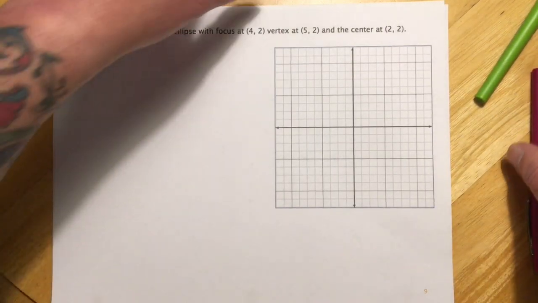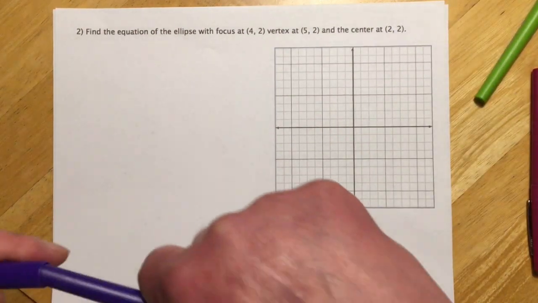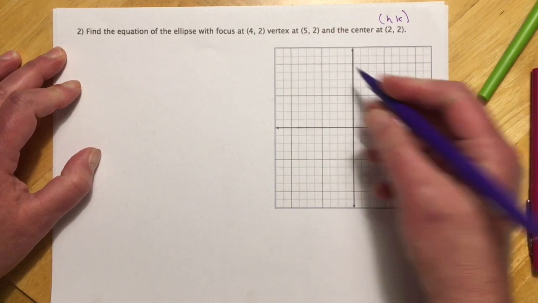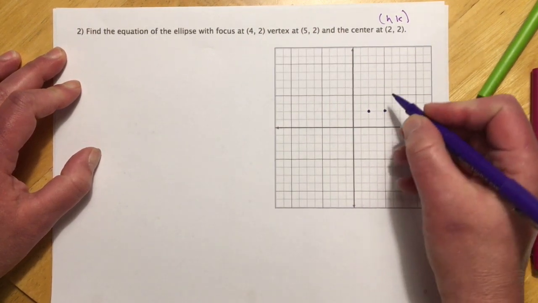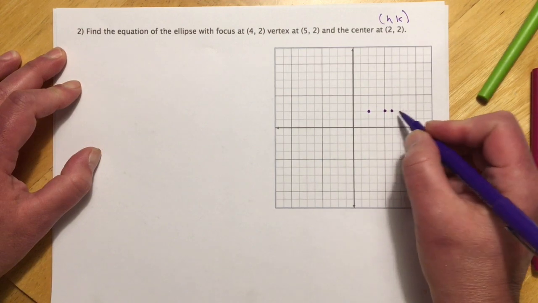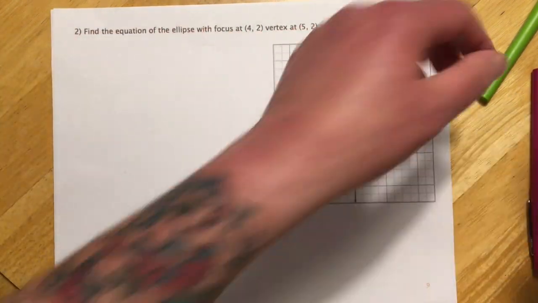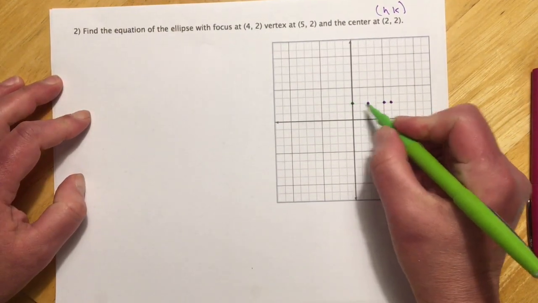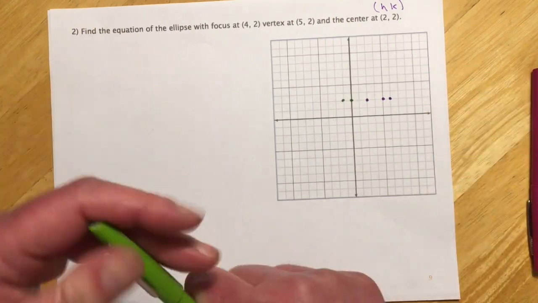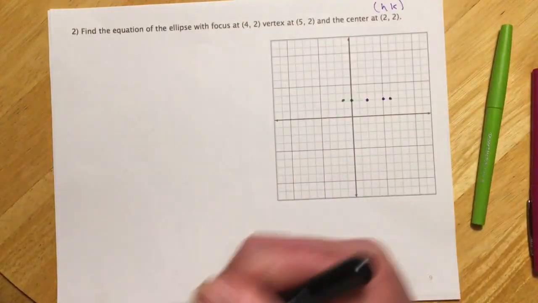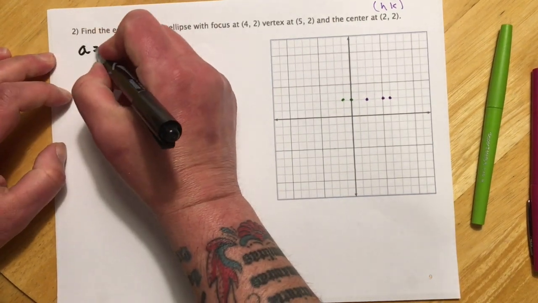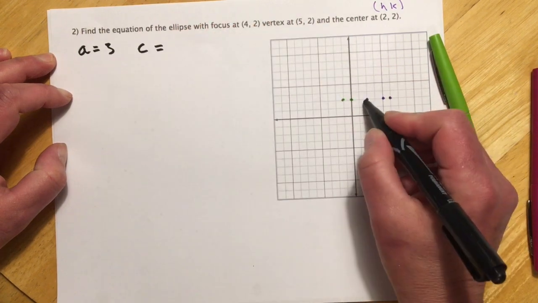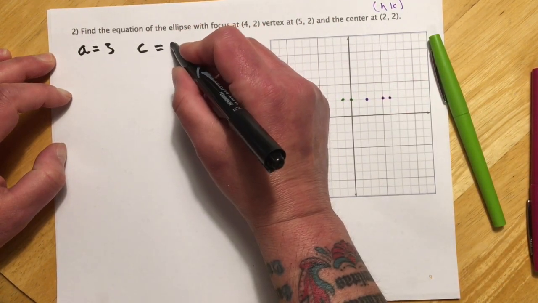Okay, so number 2 is fairly similar. This time it's not going to be centered at the origin. So this is going to be our h, k. So 2, 2 would be right there. We have a focus at 4, 2 and a vertex at 5, 2. And so then if I have that, that means I'm going to have matching points on the other side. So the focus was 2 over and the vertex was 3 over. And so what that gives me is a is 3, because that's my center to vertex, and c is 2, so that is center to focus.